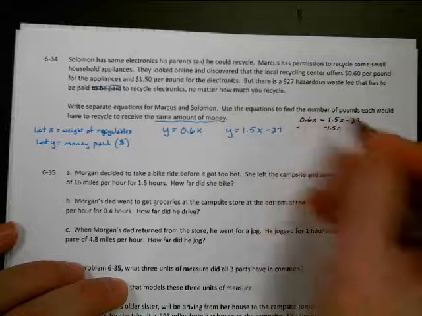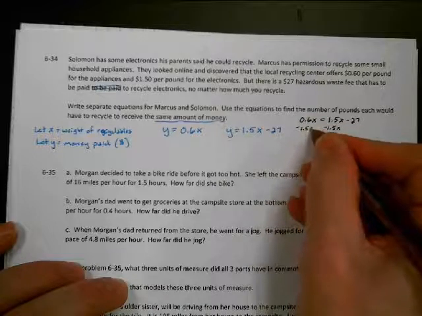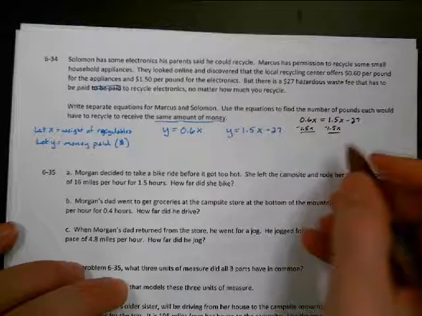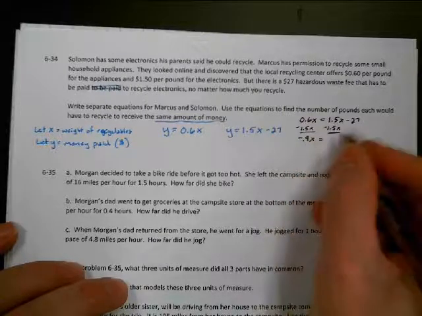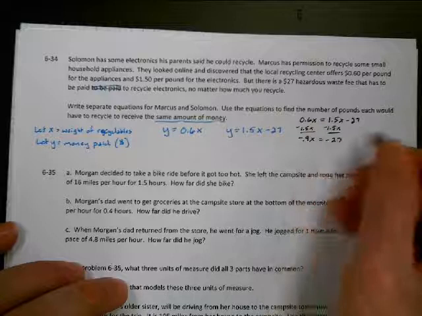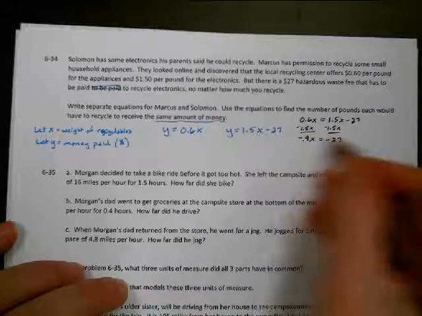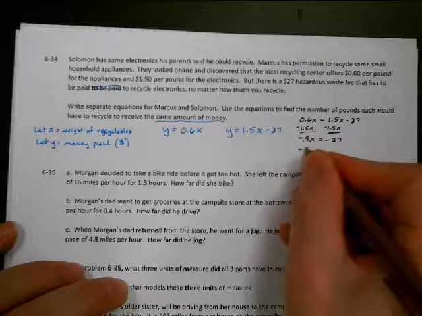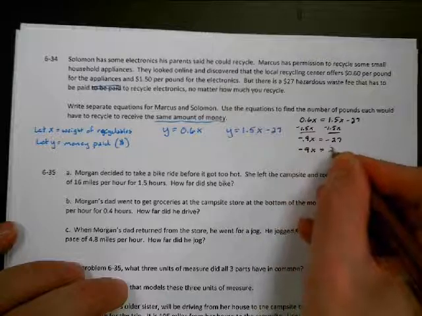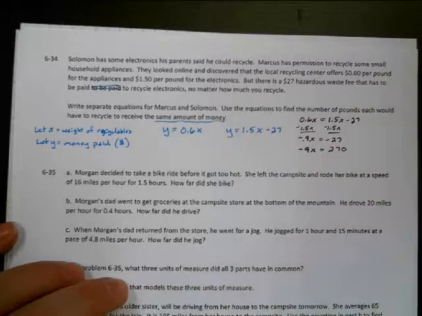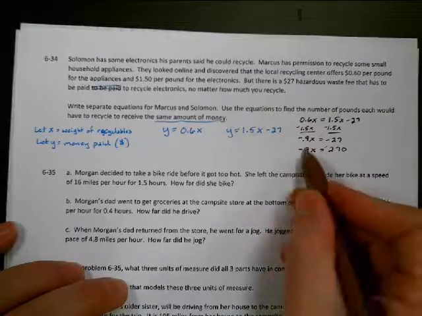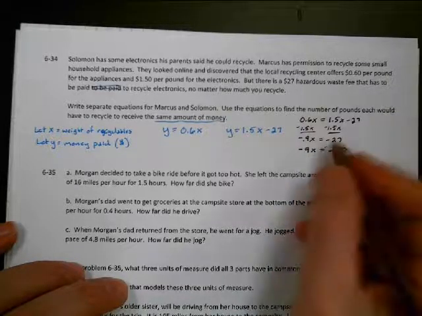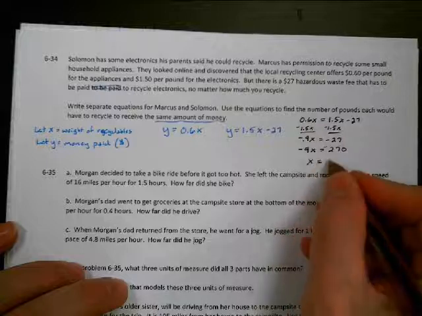Cool. And I get negative 0.9x equals negative 27. Don't like that decimal in there. Let's multiply both sides by 10. So we're going to get negative 9x equals negative 270. So I just multiplied both sides by 10. Now it's looking a little bit better. I'm going to divide by negative 9 on both sides and get x is equal to 30 pounds. So 9 goes into 270 30 times.